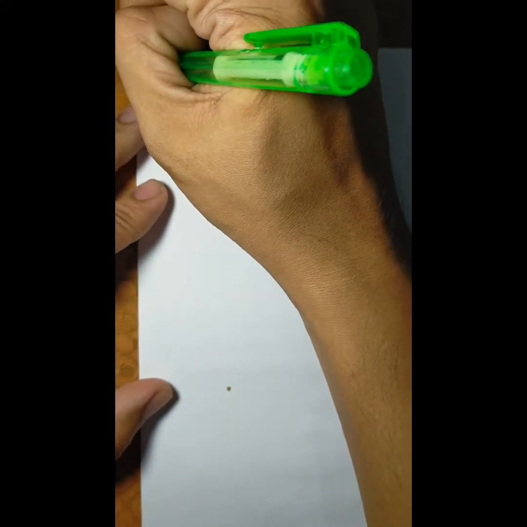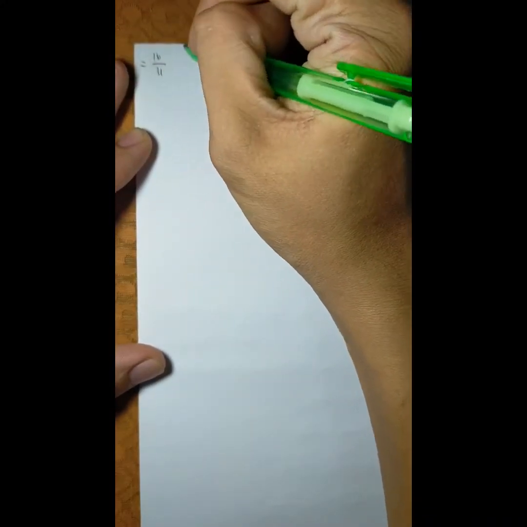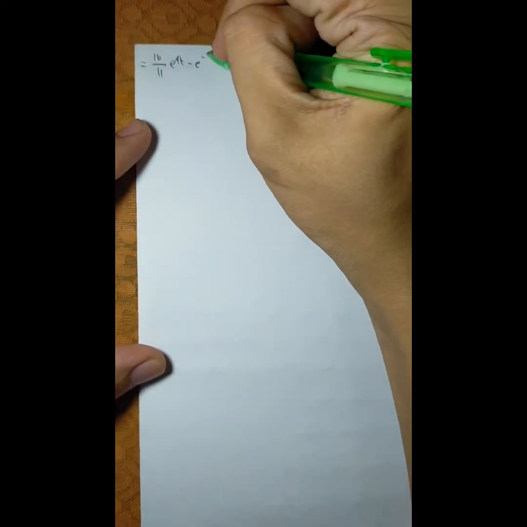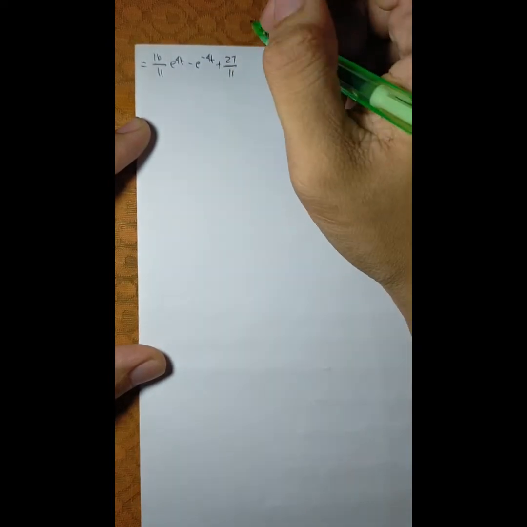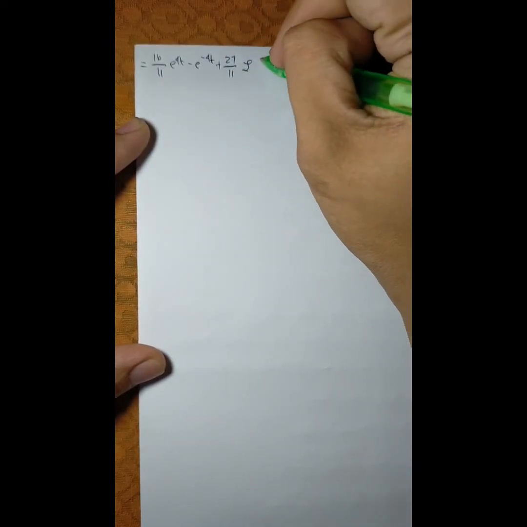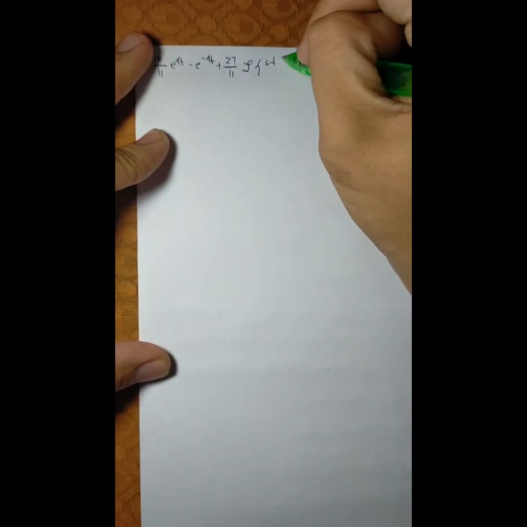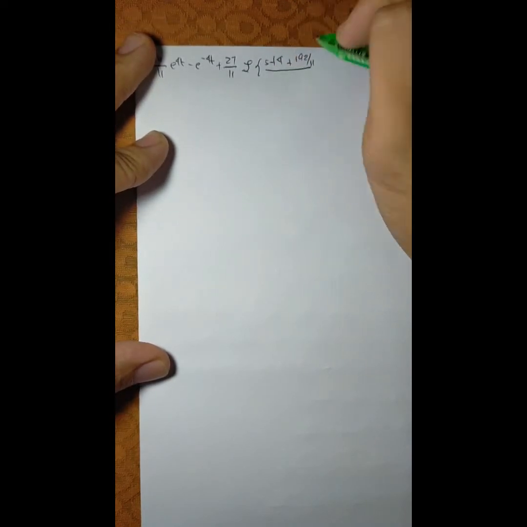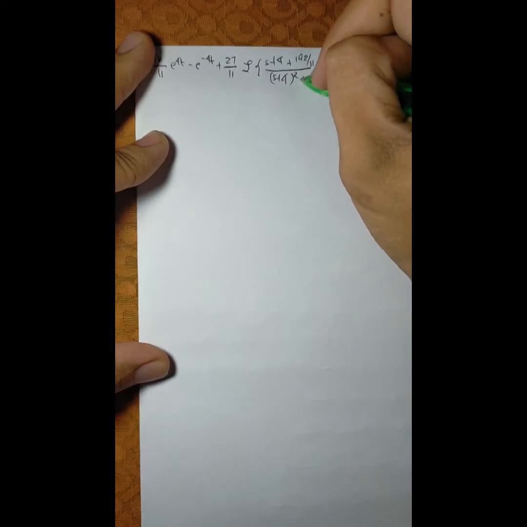We have 16 over 11 e raised to 4t minus e raised to negative 4t plus 27 over 11 Laplace inverse of s plus 4 plus 192 over 11 all over s plus 4 squared plus 16.